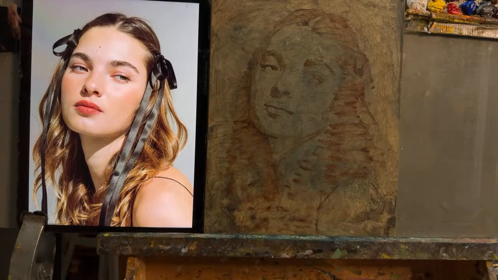I will use my reference almost like a topography map to see what the form of the face is doing as I'm painting the light and shadow shapes.